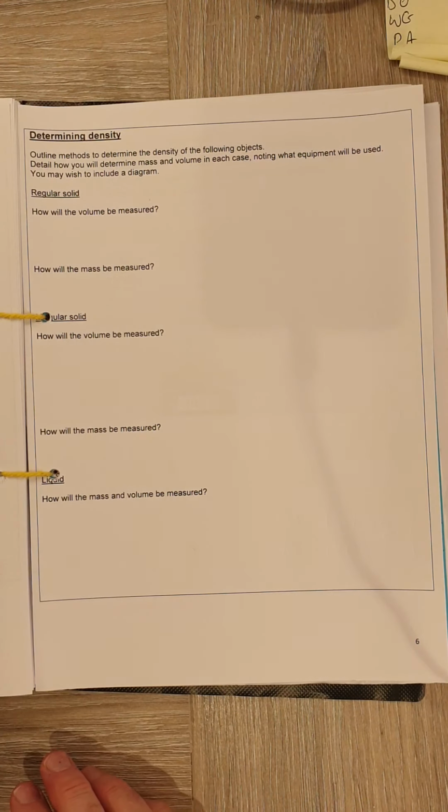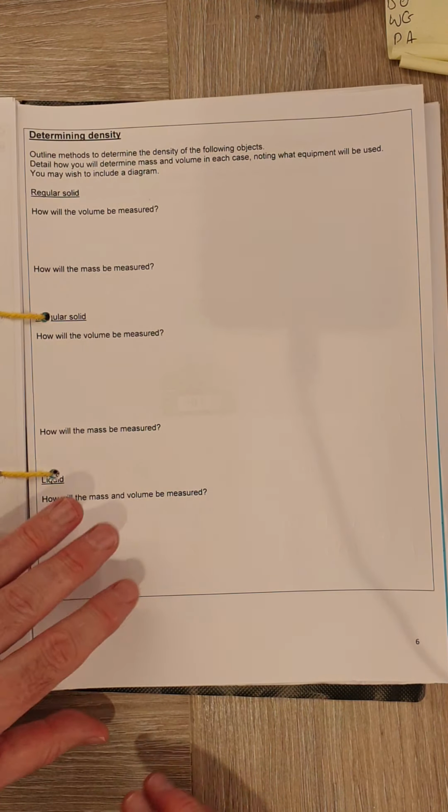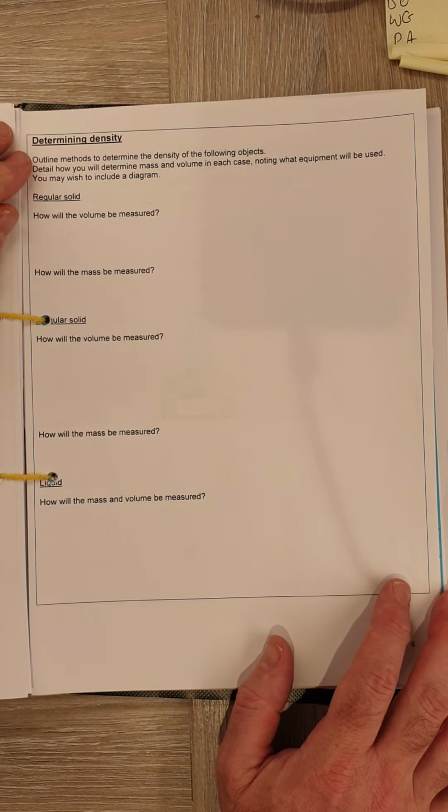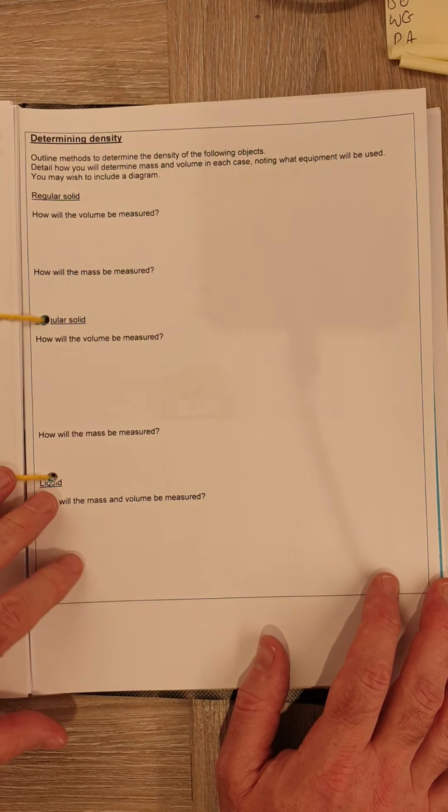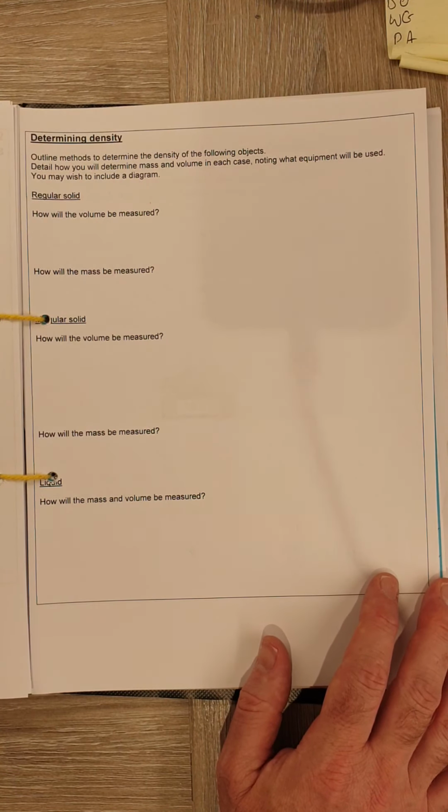Now, in the next part, we're looking at ways that we could try and determine the density of different types of objects. In each case, we need to work out how would we measure the volume and how would we measure the mass. So if we have a regular object, we need to measure the lengths of the sides. We might use a ruler or a micrometer or a vernier calipers.